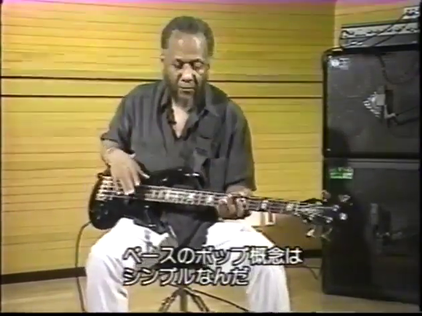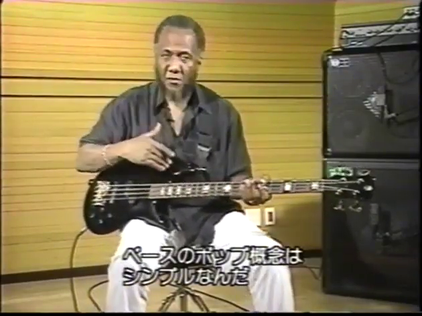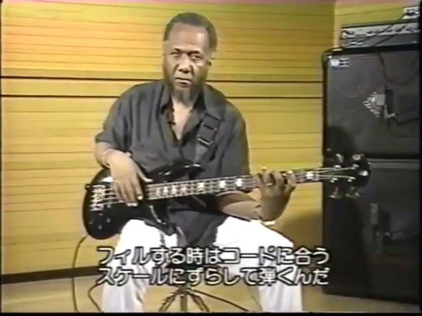So I'll do the same thing. Doom ba doom doom doom doom ba do do do ba do doom. You know, to play that way. But the pop aspect of the bass should be very simple. And when you fill, play off of the scale that goes with the chord that's being played.